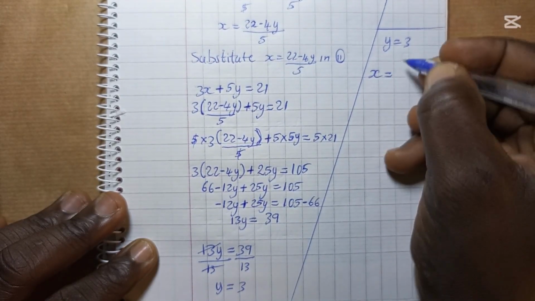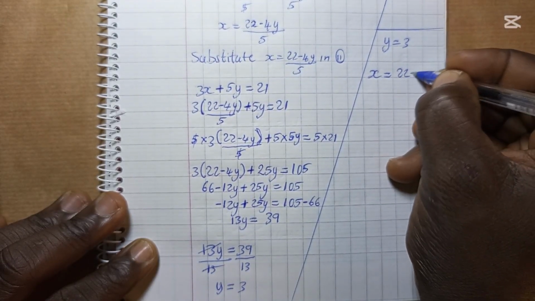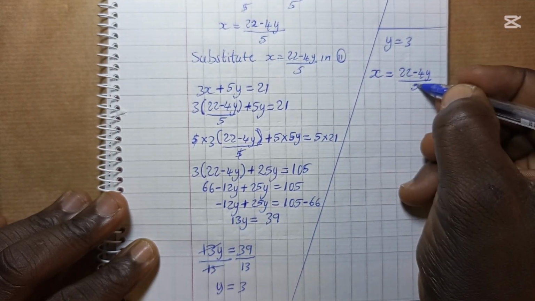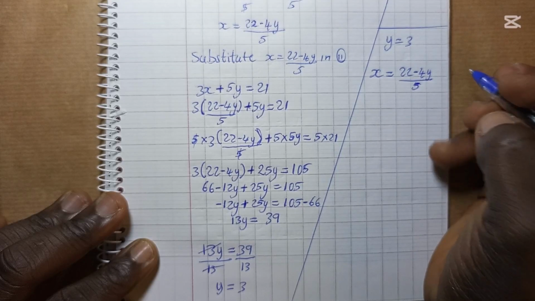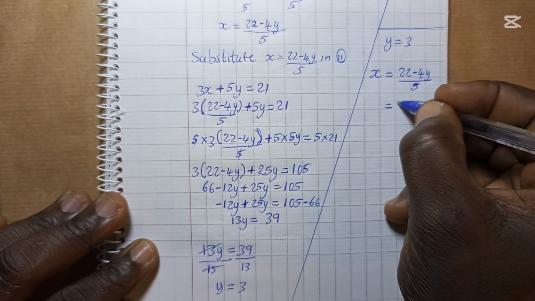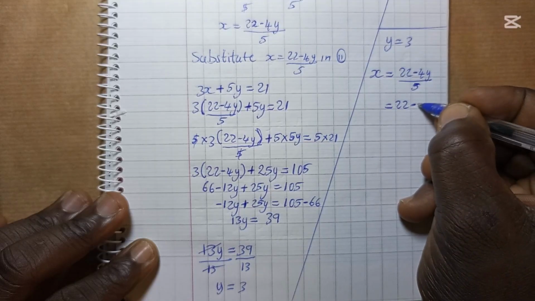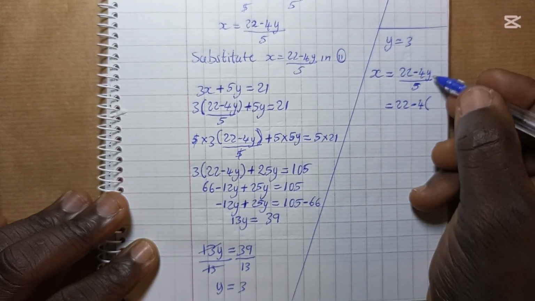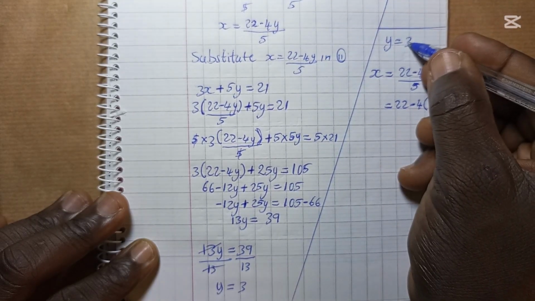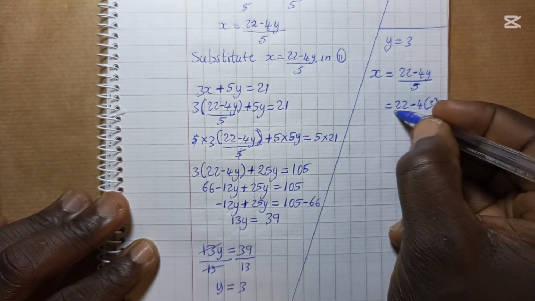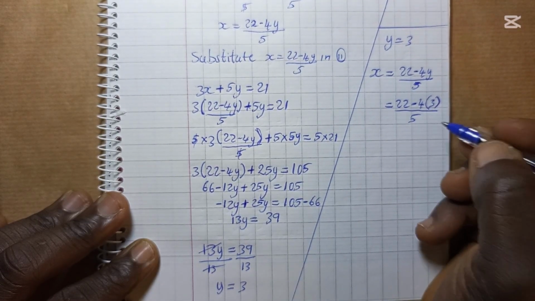So x is equal to 22 minus 4y over 5. Now y is equal to 3, so I will put 3 over 5.